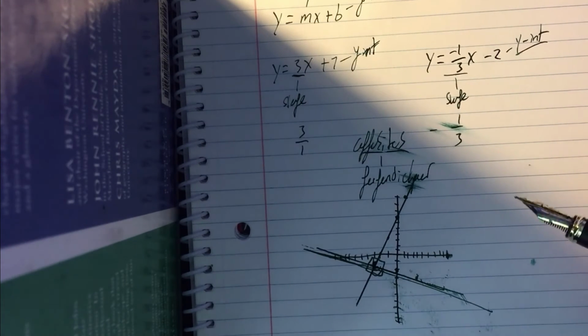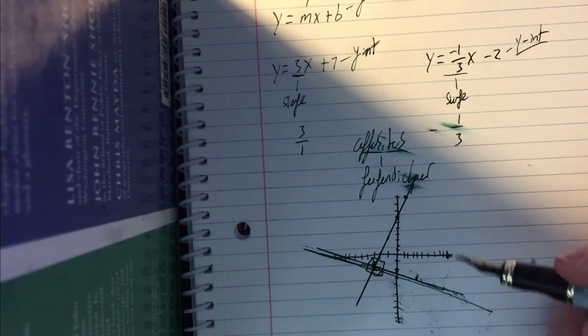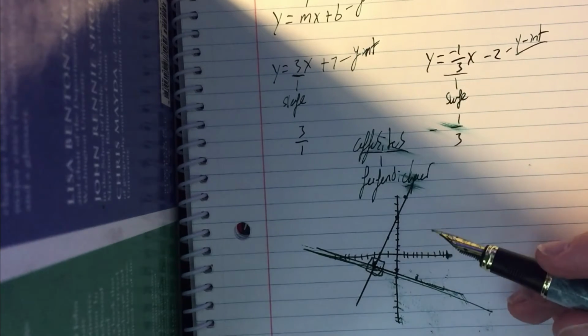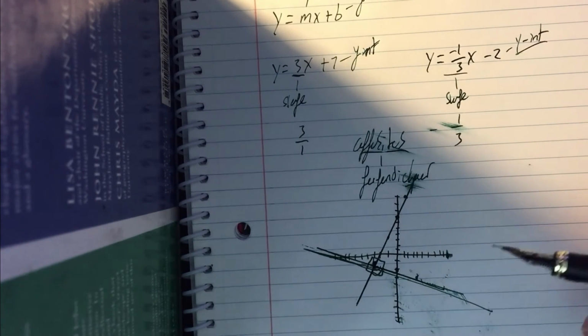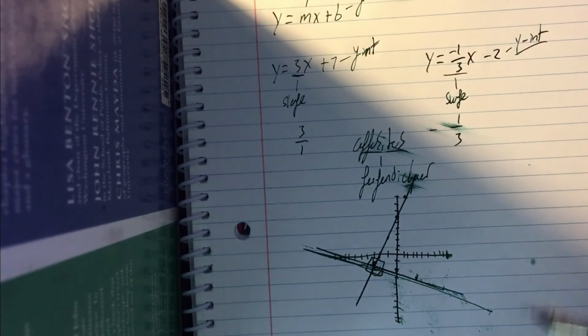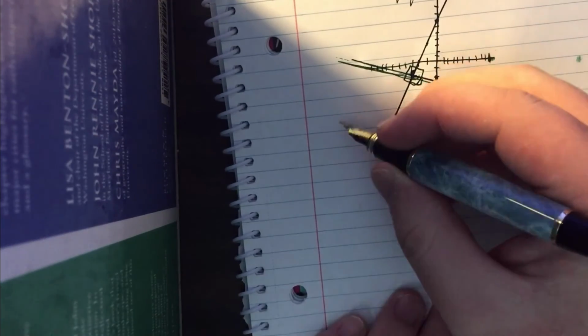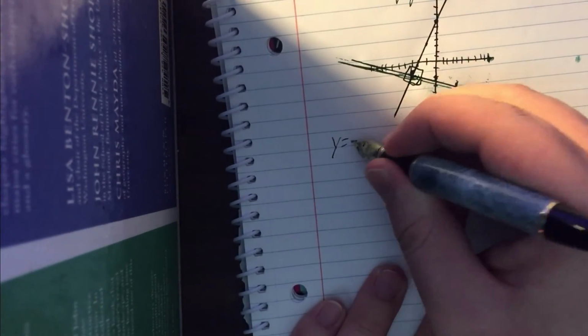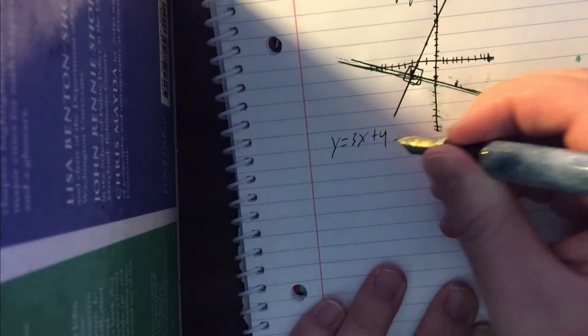Now in the next one, it's a little bit different. One second. If my phone dies here, I apologize. I may have to reshoot this for you. So the first one is pretty simple. It's already set up: y equals 3x plus 4. Y equals 3x plus 4, right?